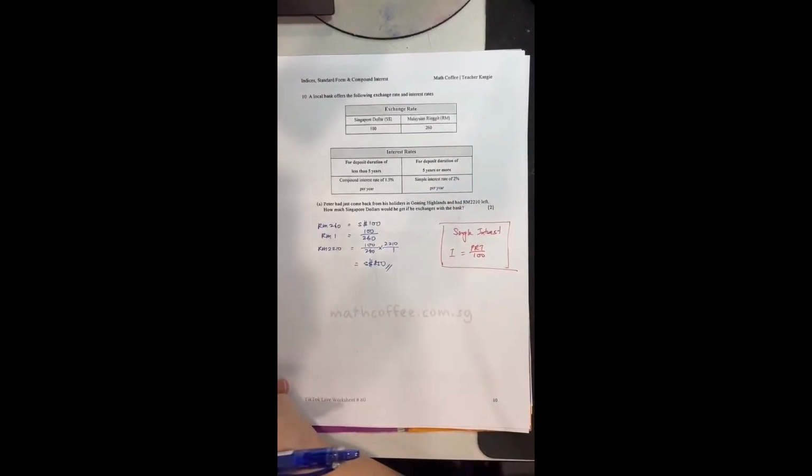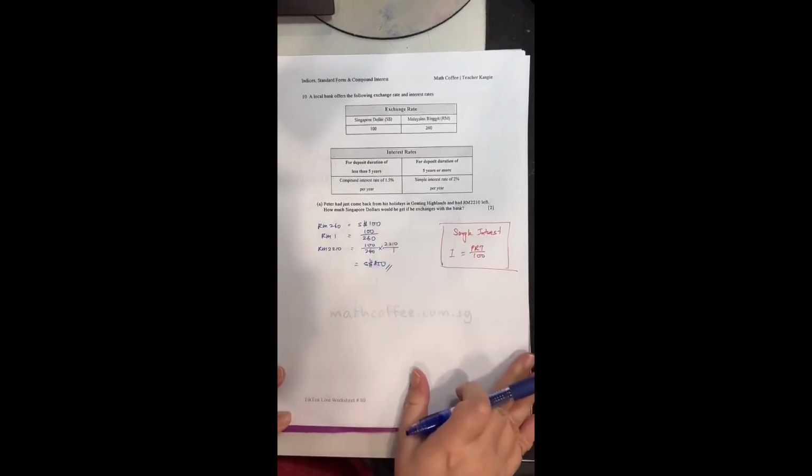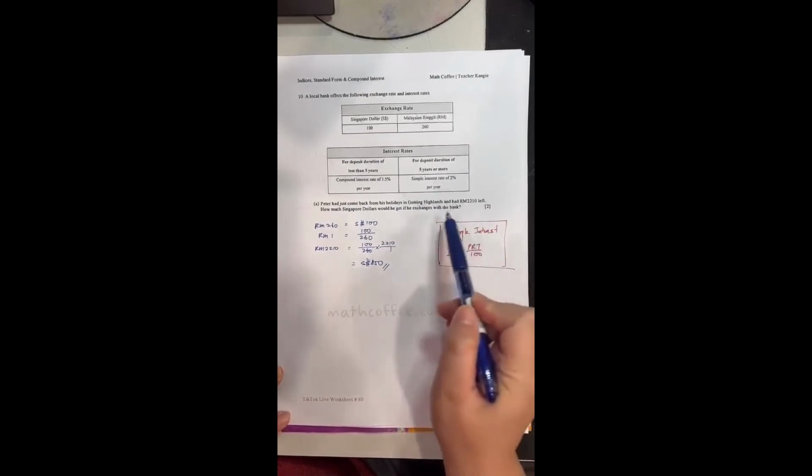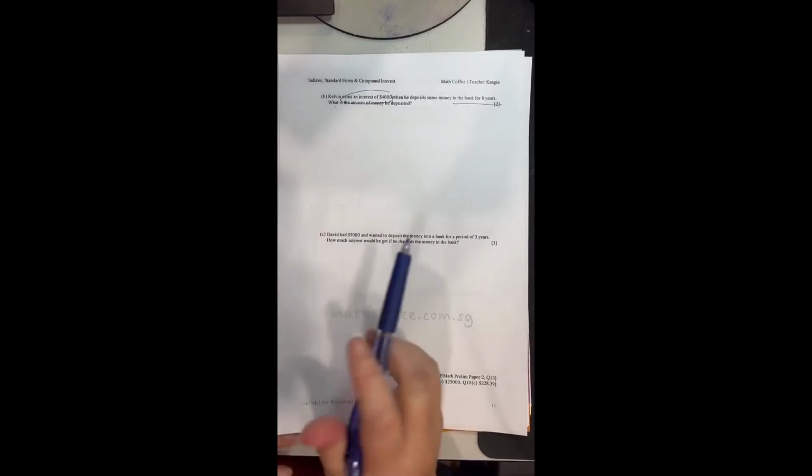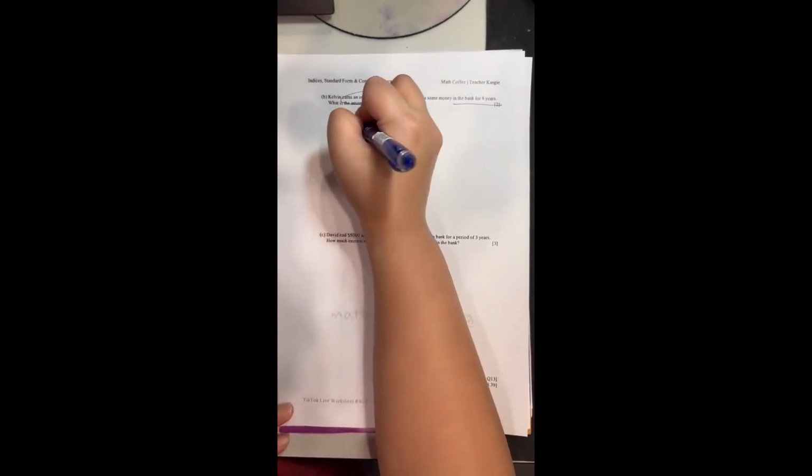Yes, the 2% simple interest. Yes, you all are right. Well done. Okay, so I'm going to use simple interest. So now I can show you how I use the formula here. So let's do it. In this case, I will use the simple interest.